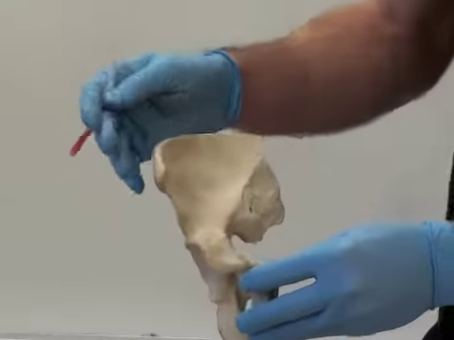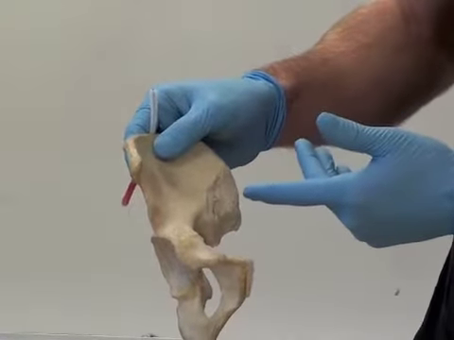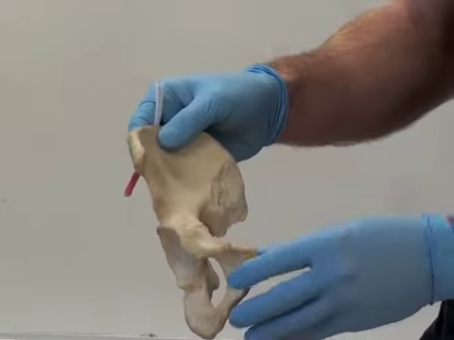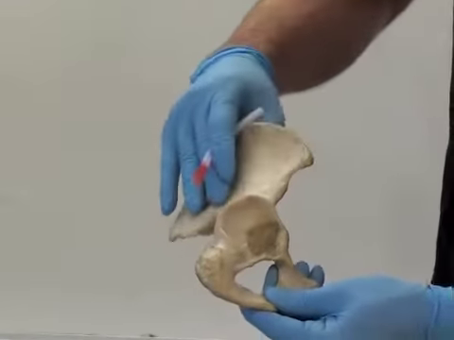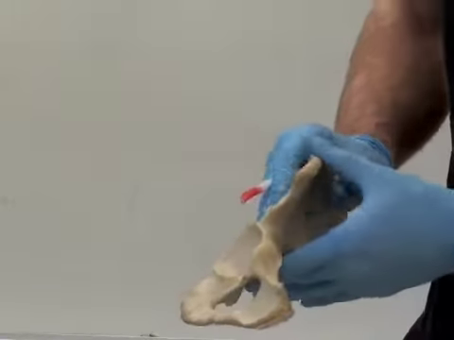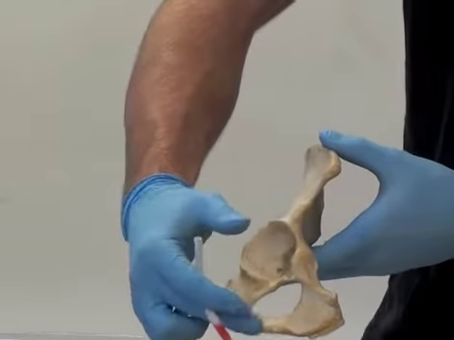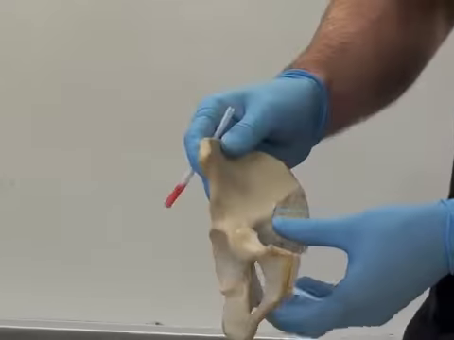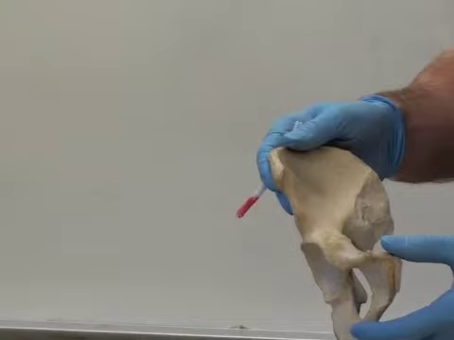So we'll get started. Now, the coxal bone is comprised of 3 separate pieces. That'll be the ilium, which is this whole portion right here, the ischium, which is right here, and then the pubis. So starting with the ilium, there's a few landmarks we want to be aware of.